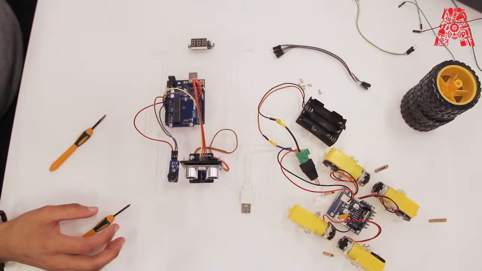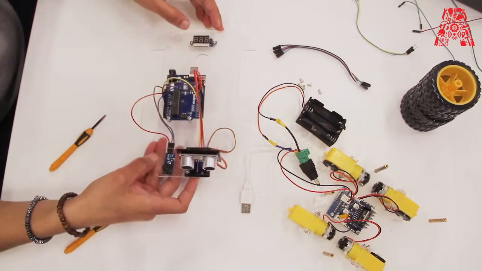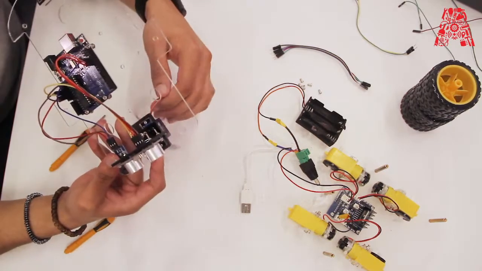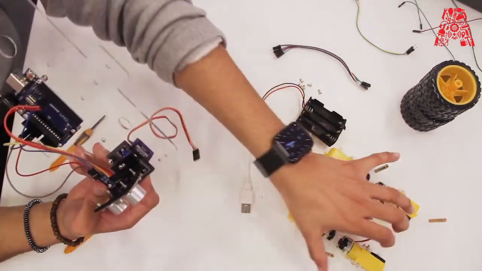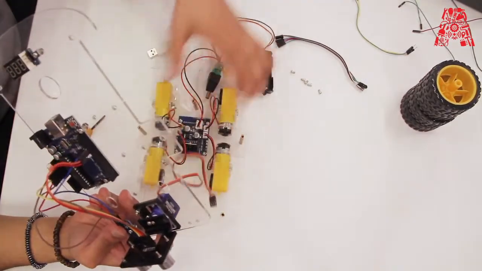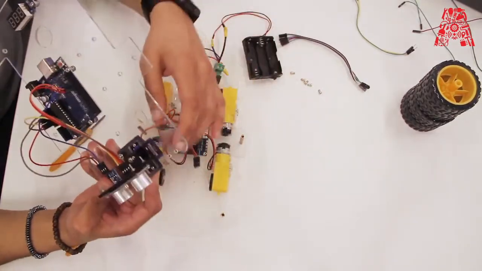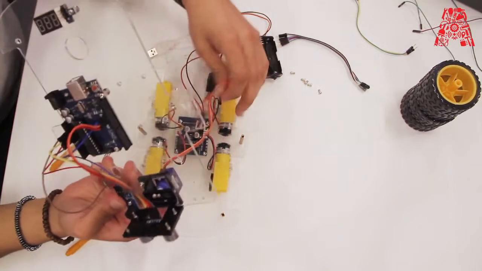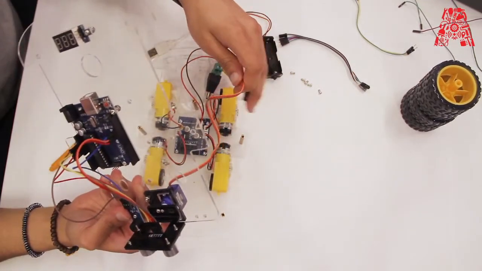Now we need to make the connections for the servo motor with the motor driver. From here, all the connections are going to be made to the motor driver on the lower chassis of the car. So first we're going to connect the servo motor.